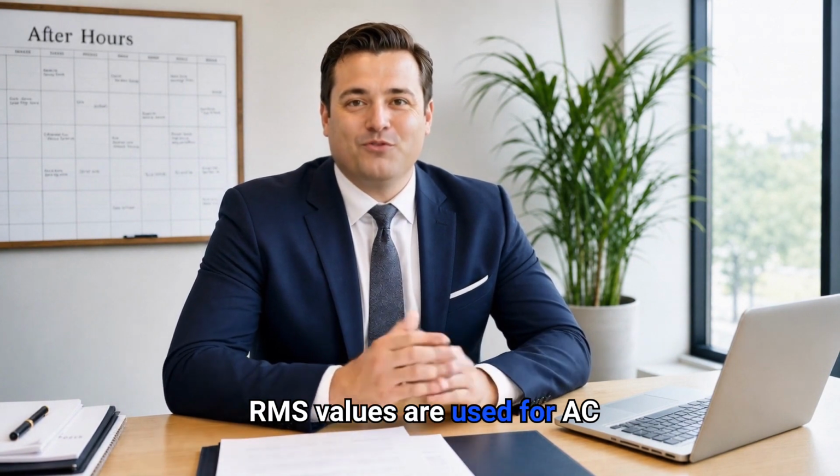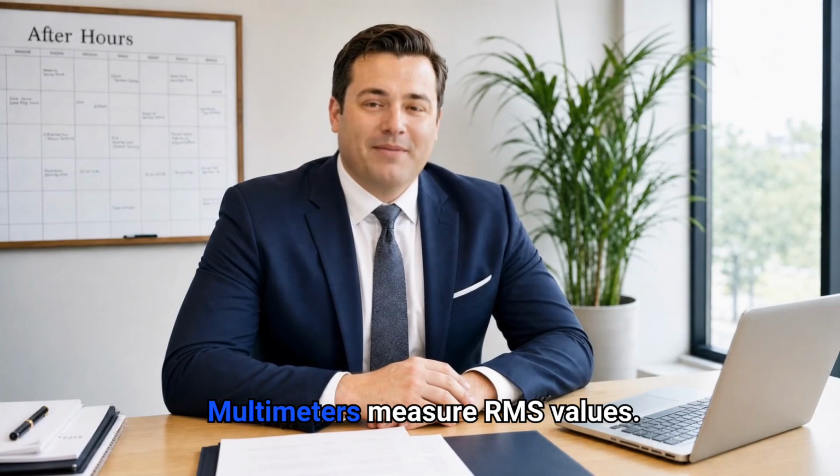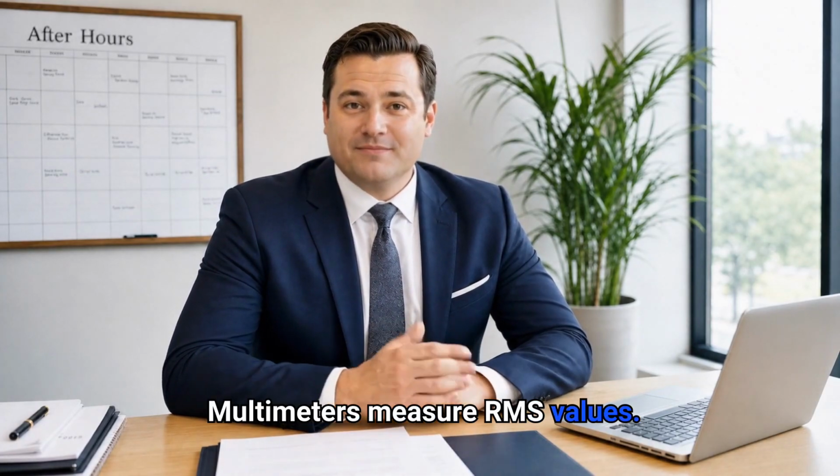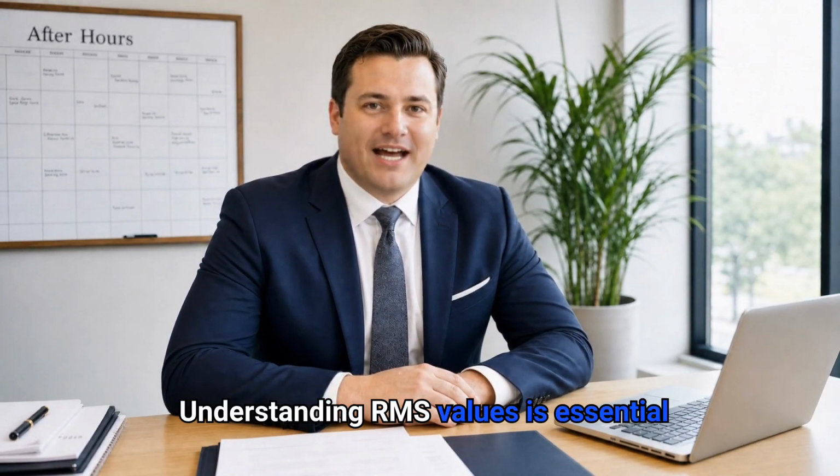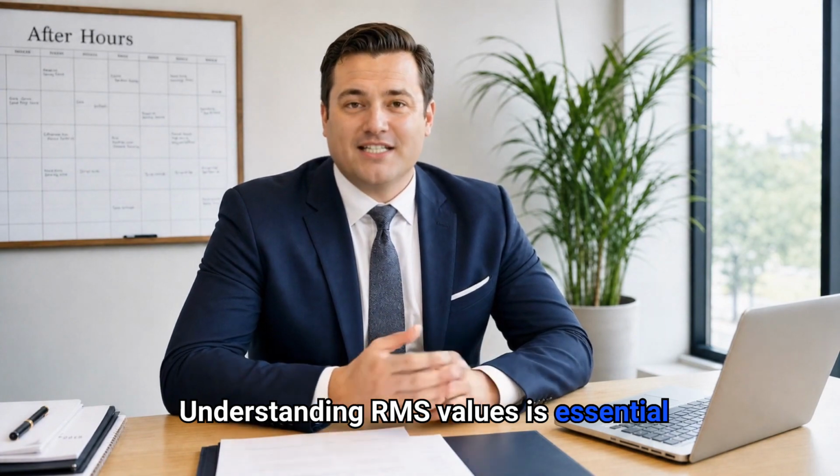RMS values are used for AC measurements. Multimeters measure RMS values. Understanding RMS values is essential for understanding AC circuits.